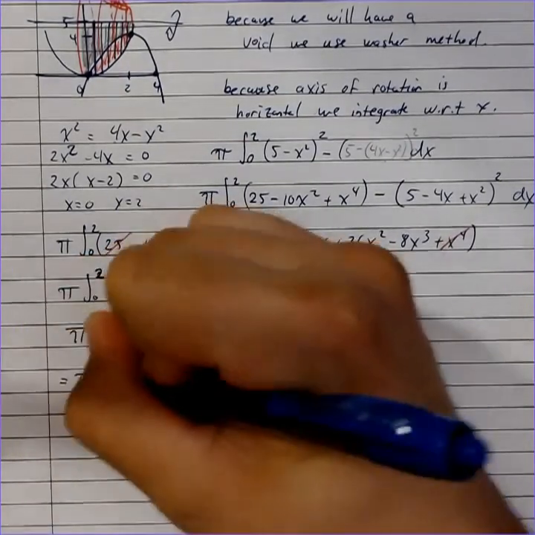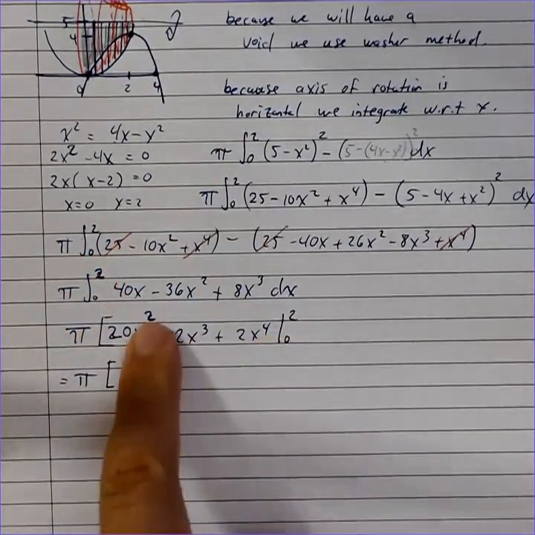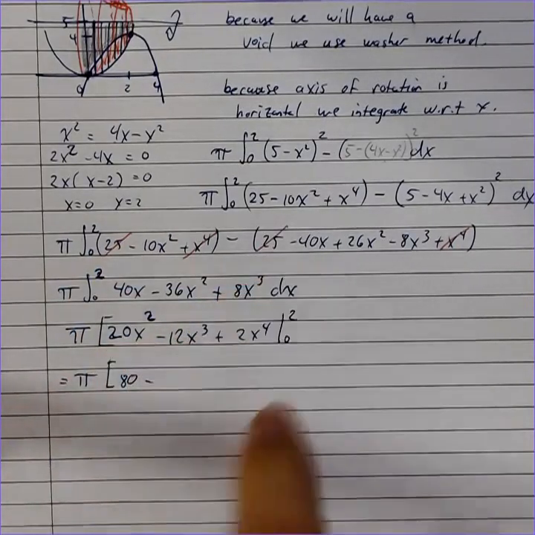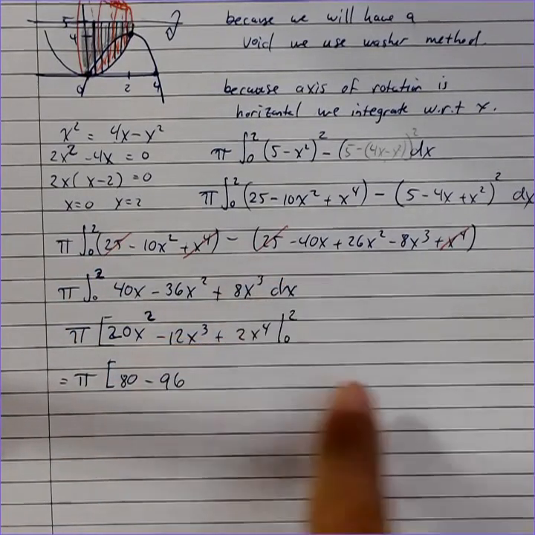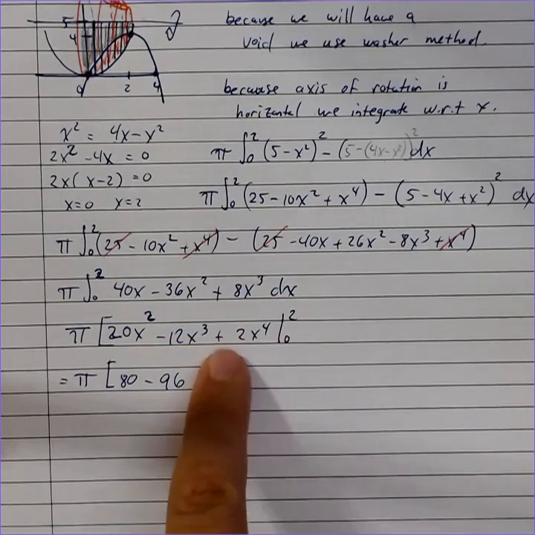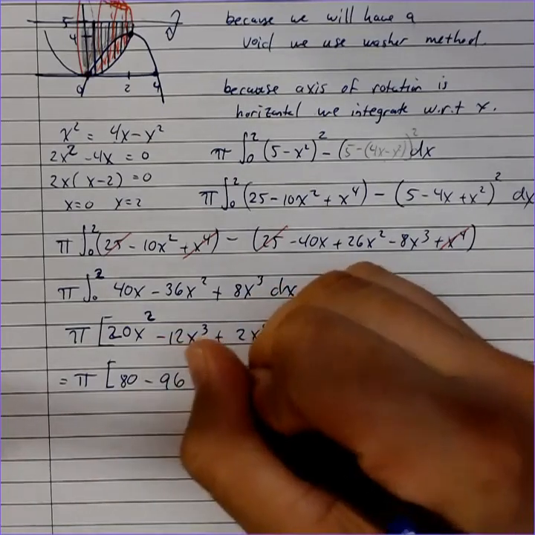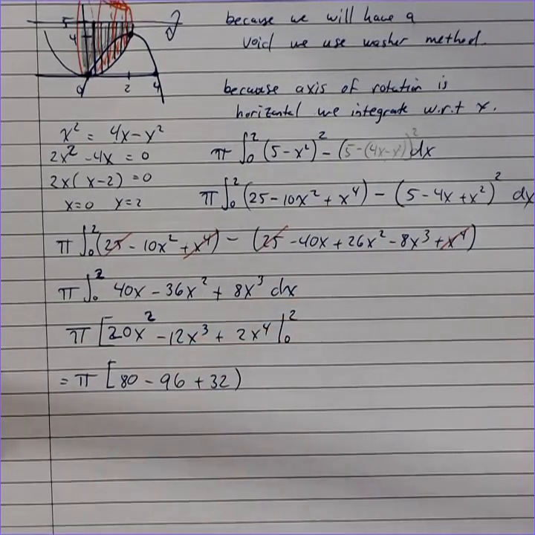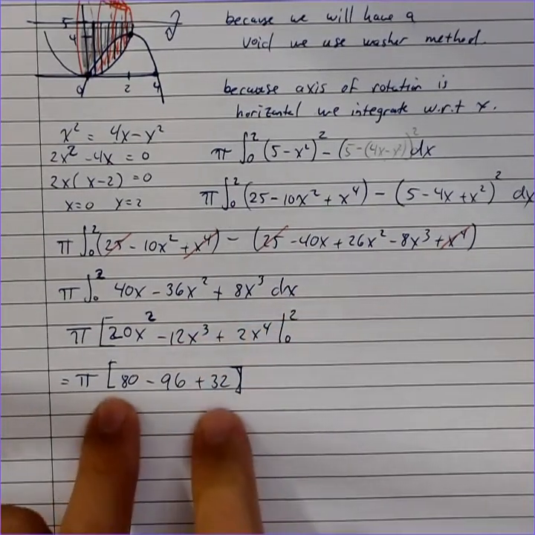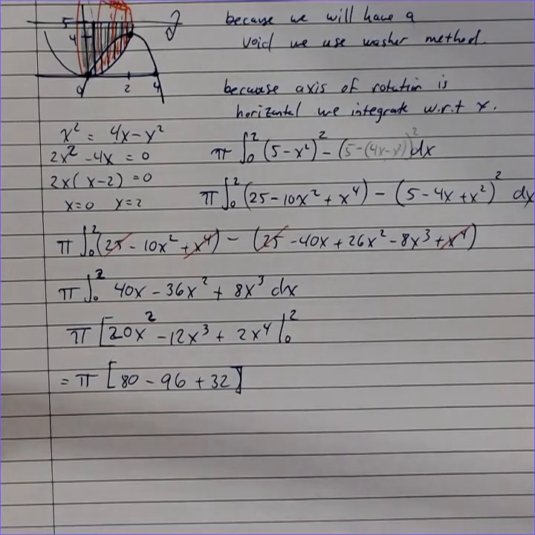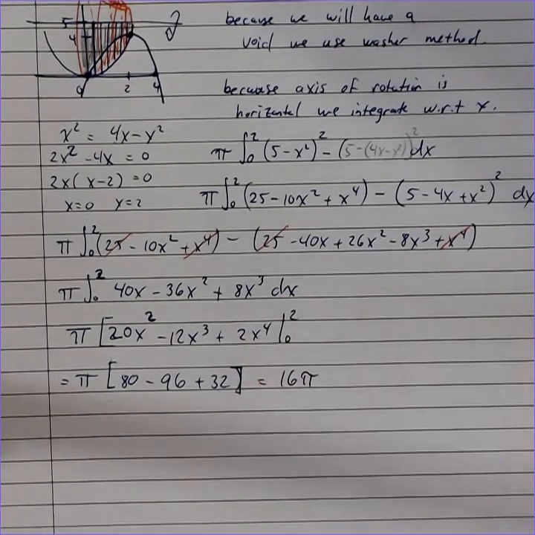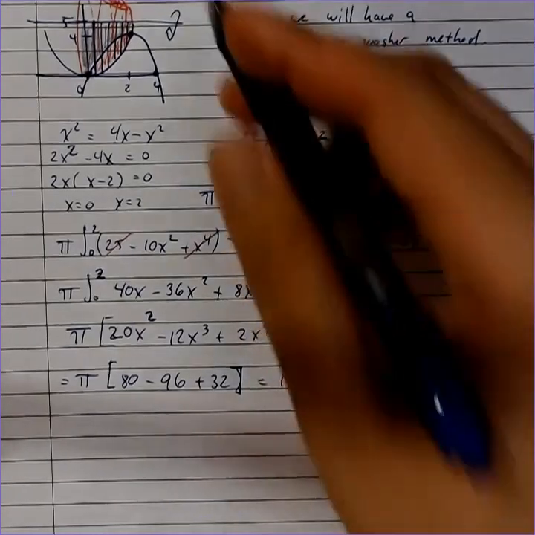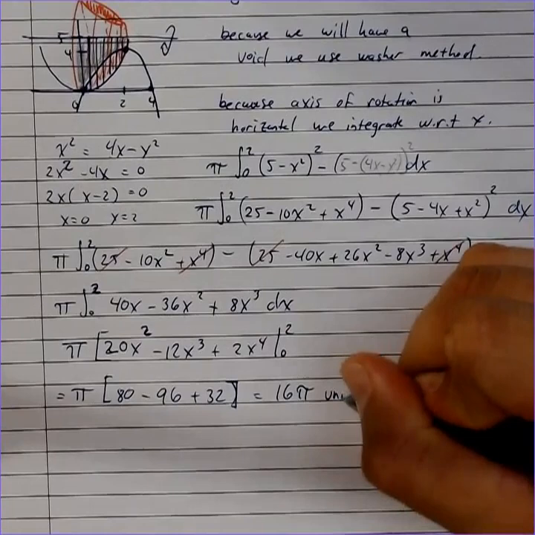So that's going to be pi times, 2 squared is 4 times 20 is 80, minus 2 to the third is 8, 8 times 12 is 96. And then 2 to the fourth times another 2, that's 32. So 112 minus 96 will give us 16. And so that gives us our volume. Keep in mind that since that is a volume, our units are cubed, so this is units cubed.